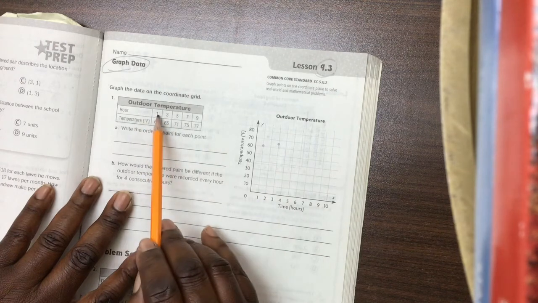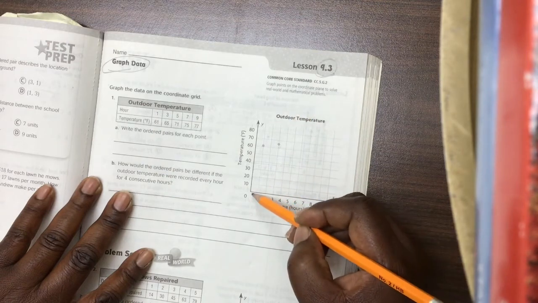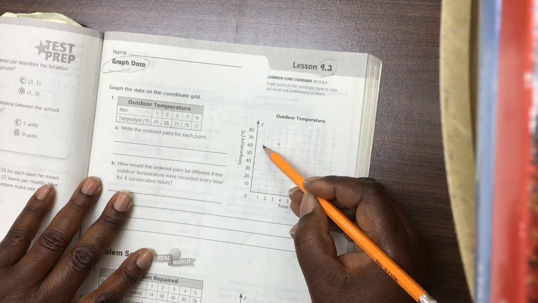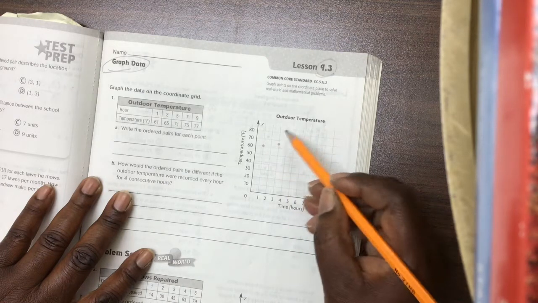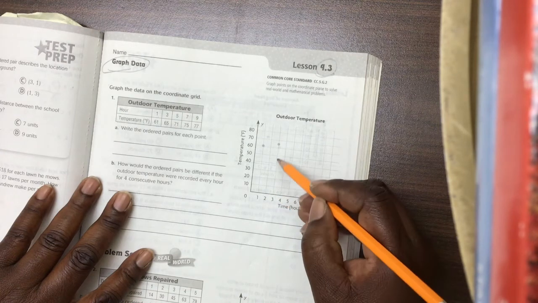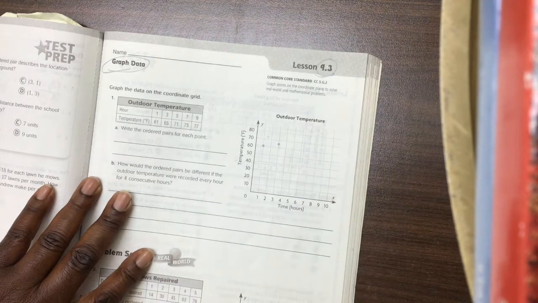Here, when the hour is 1 hour, the temperature is 61. So therefore, what they did, they went to 1 hour and they traveled up to 61 and put a dot there. Then when the hour was 3, they traveled to 65, okay? And so that's how that is done.